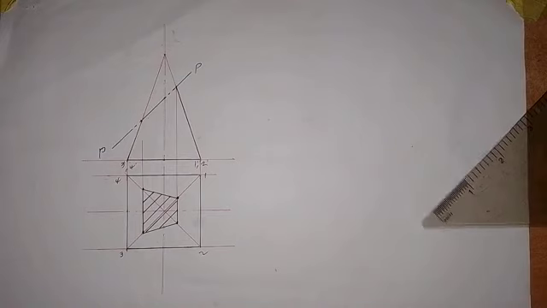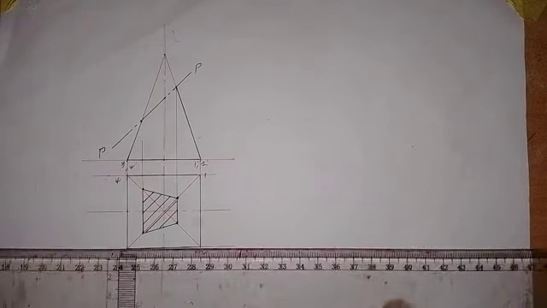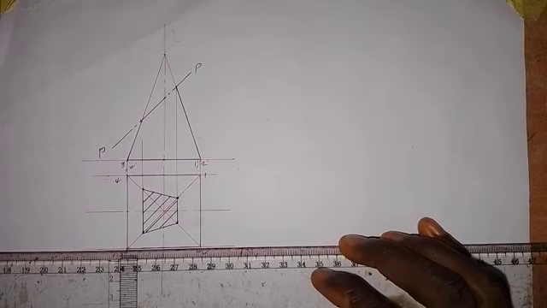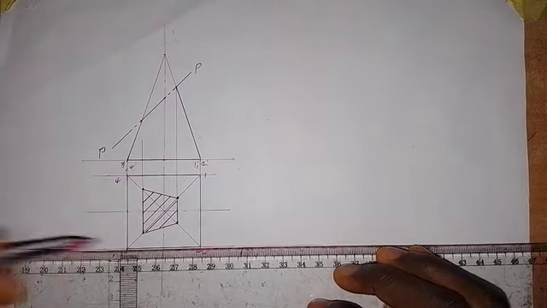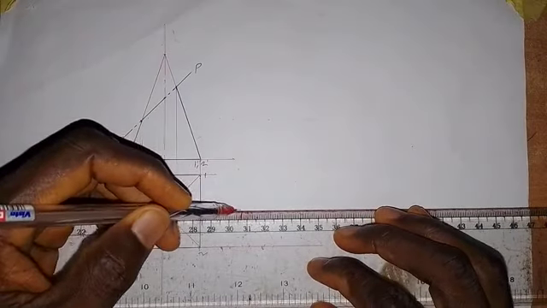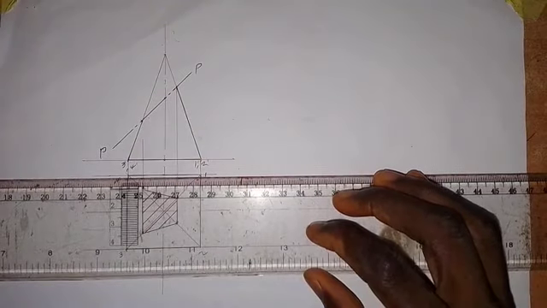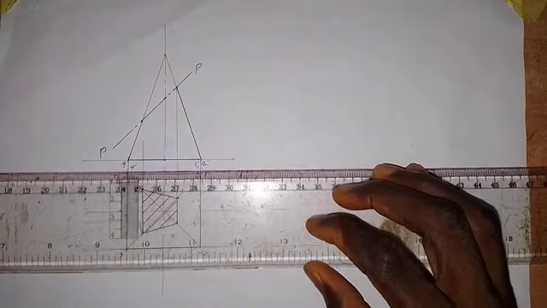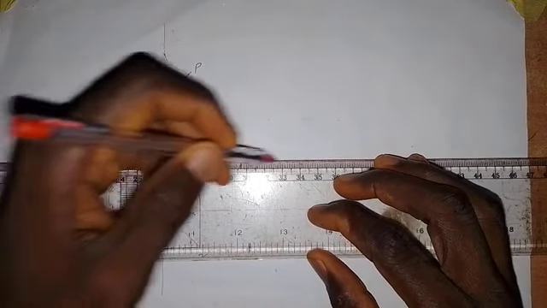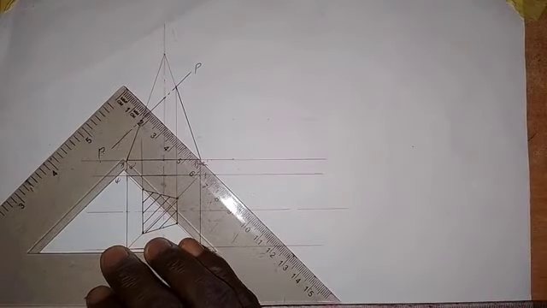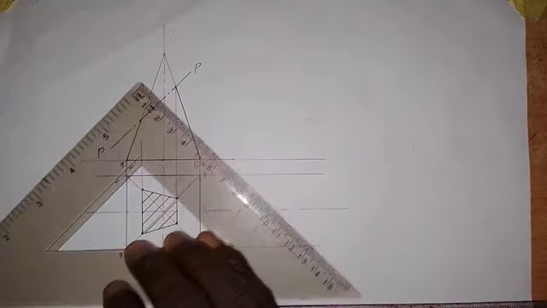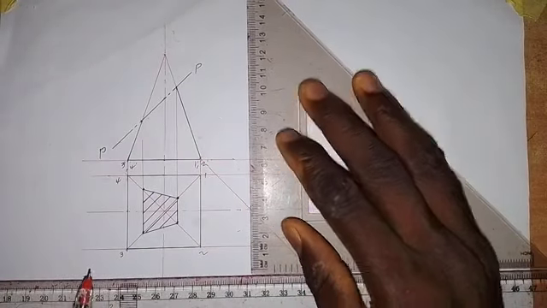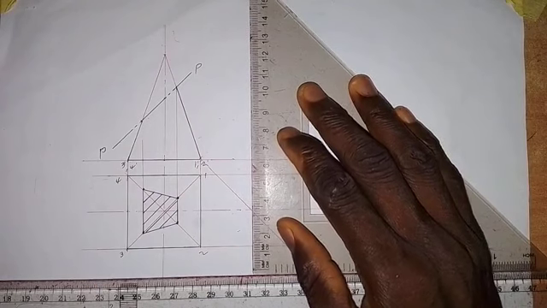So the next thing that we are going to do is to draw the end elevation. As I said, to draw the end elevation, I'm going to draw a horizontal line from this point. We extend this horizontal line, and we also extend this center line like this. Then we extend this horizontal line as well. Then we take the 45-degree set square, set it at this point on the elevation, and draw a line in this direction. This is a center line, so I'm going to draw a vertical center line through this point.